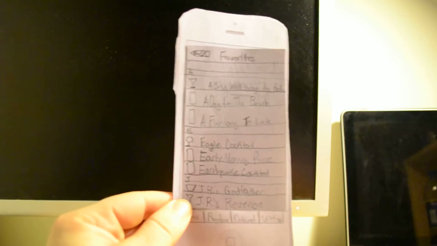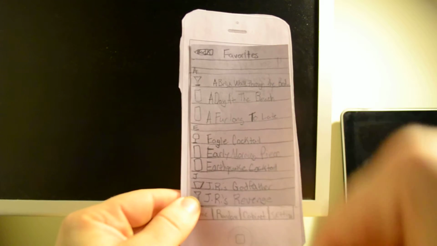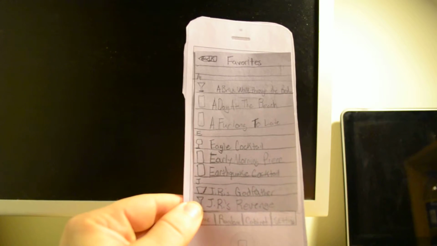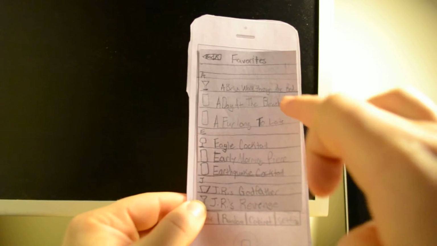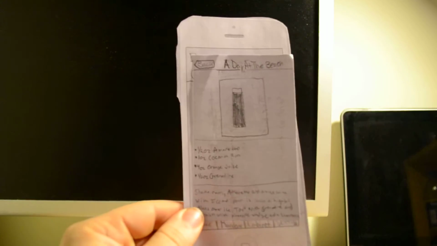And a list of your favorite drinks will show up, and you can scroll up and down, and we're going to go ahead and click on a drink for a recipe. So we're going to click A Day at the Beach. The recipe for A Day at the Beach shows up, and you can scroll up and down here as well, and right here has the ingredients along with the instructions on how to properly mix the drink.